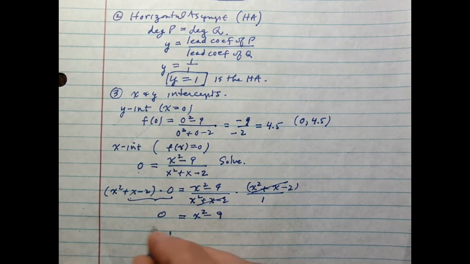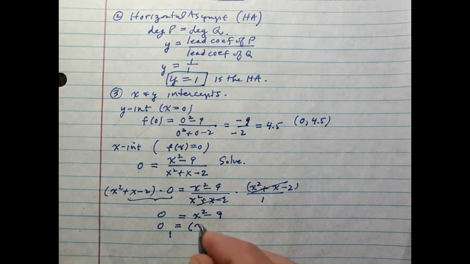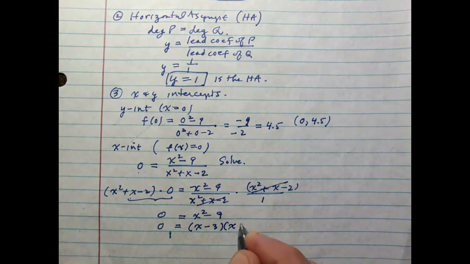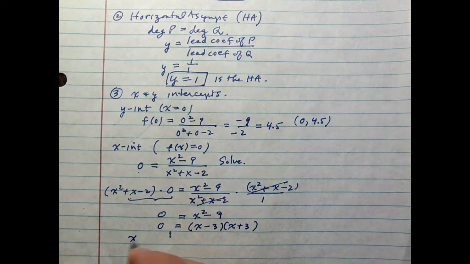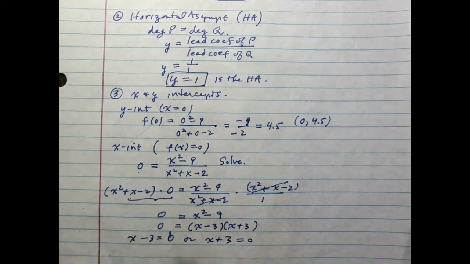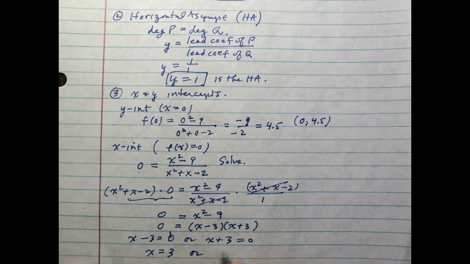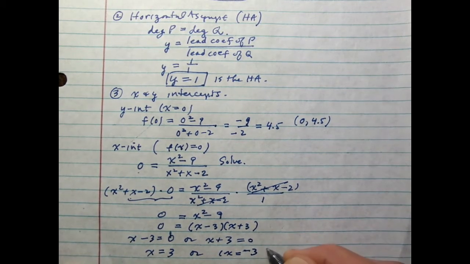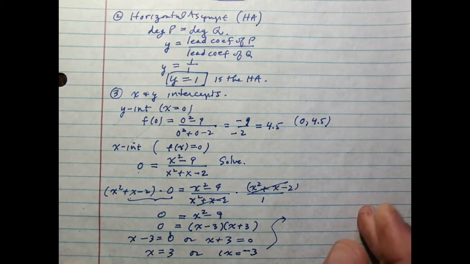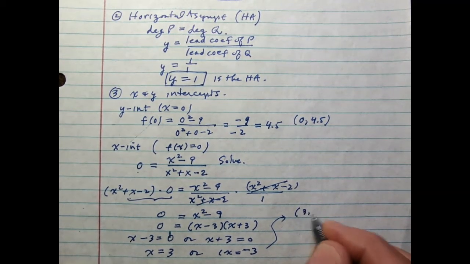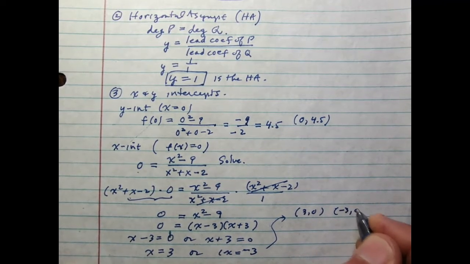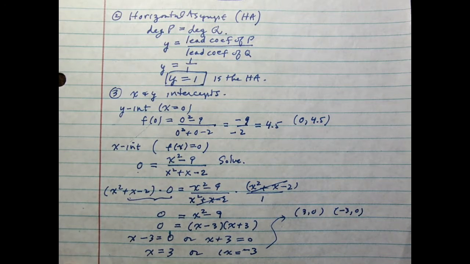Now you can either factor this as a difference of squares, or solve the quadratic equation here. Difference of squares is the x minus 3, x plus 3 factorization. So x minus 3 equals 0, or x plus 3 equals 0. And I get x equals 3, or x equals minus 3. And so I have two x-intercepts. I have (3, 0) and (negative 3, 0) that I can add to my graph.